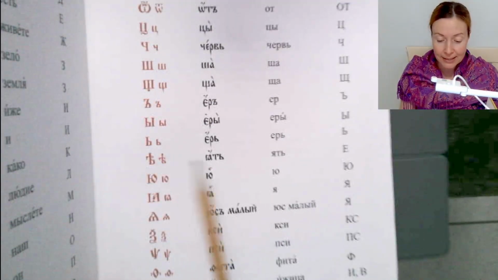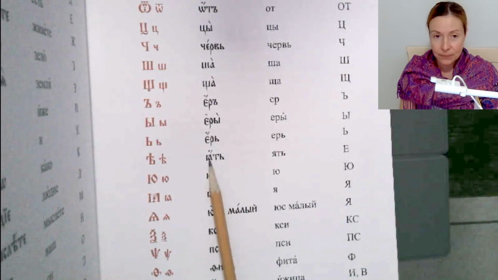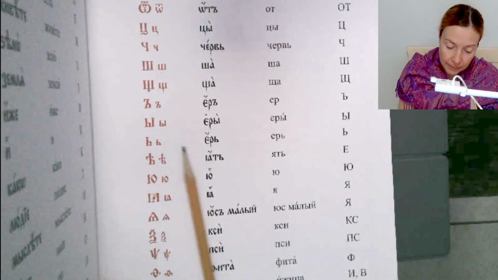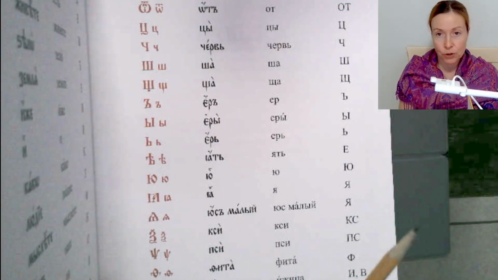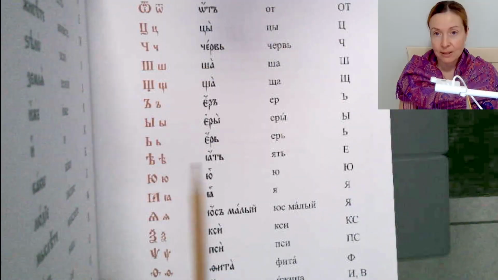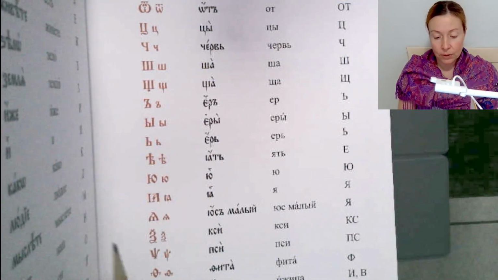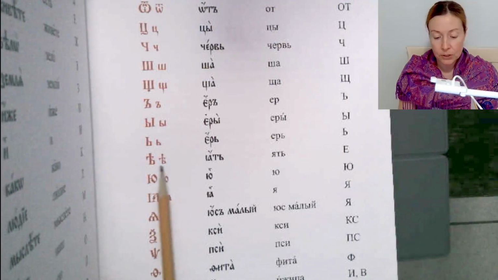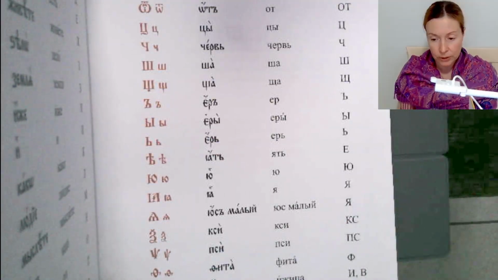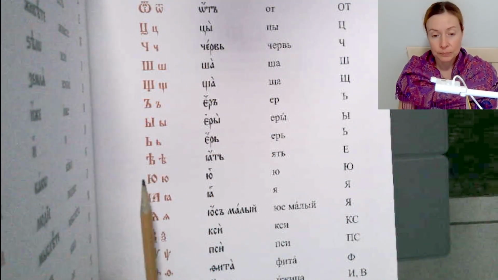But that's also one more tricky one. Yat starts with ya. But in the Russian variant of Church Slavonic it's actually ye. In some of the southern variants of Church Slavonic, it stays ya.